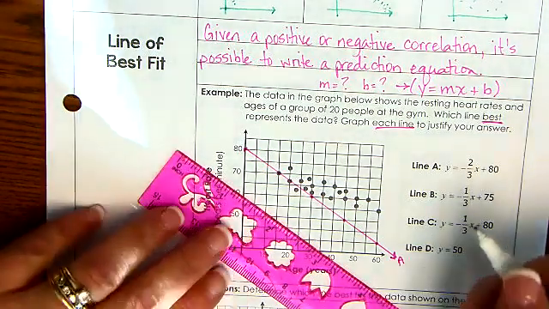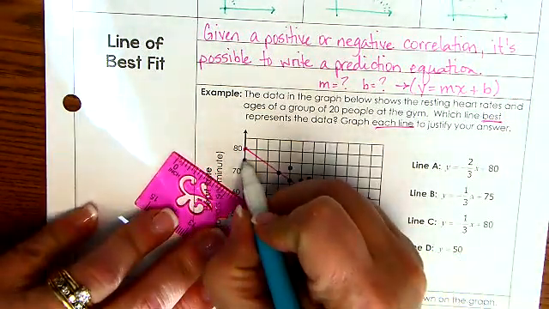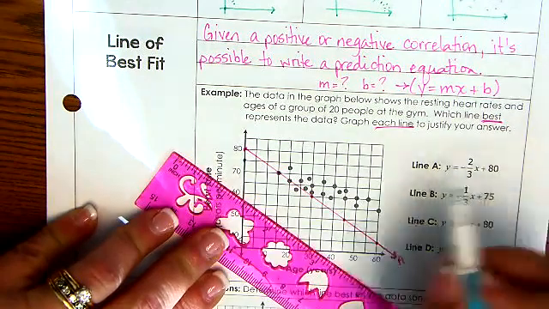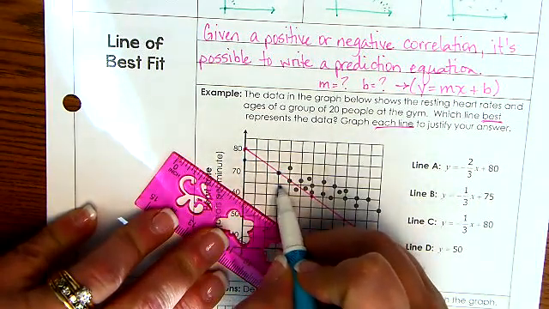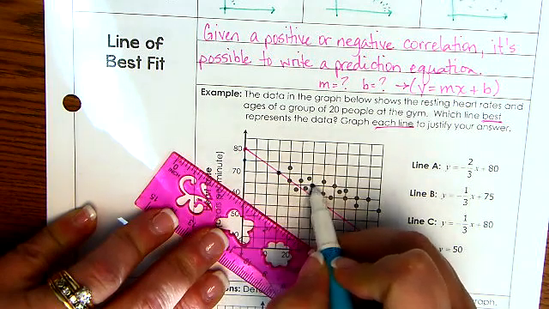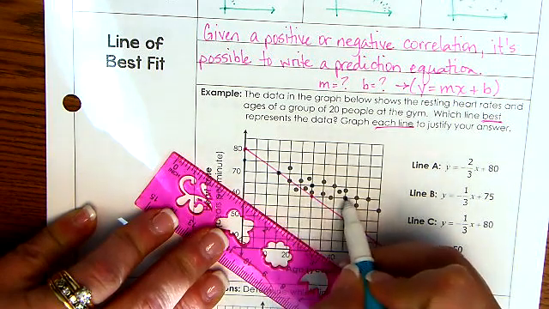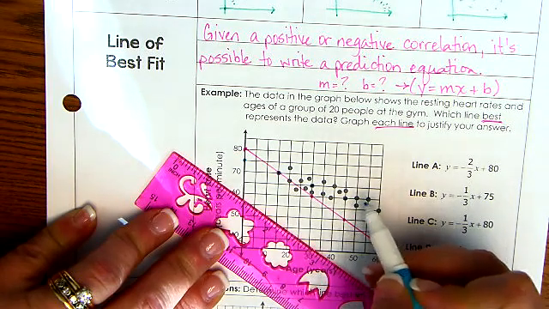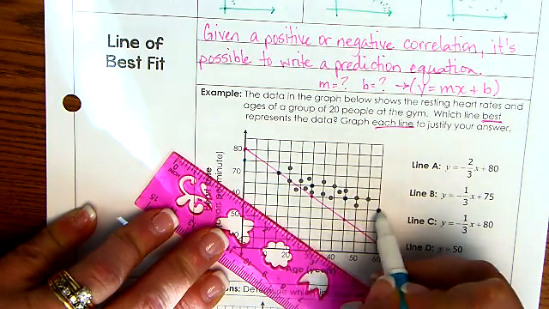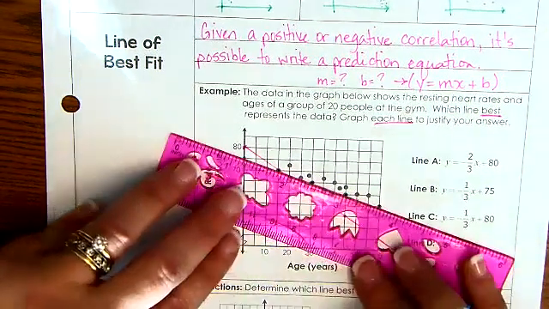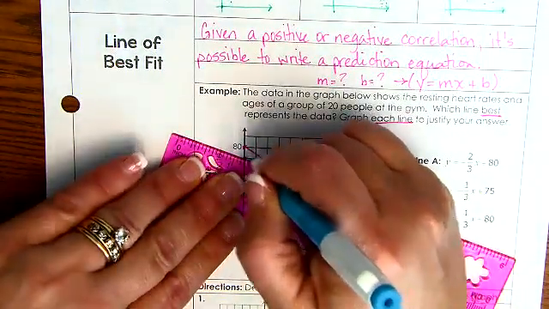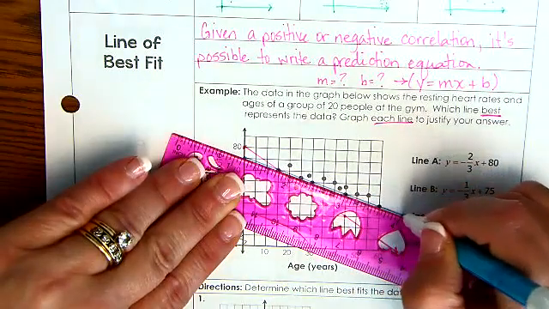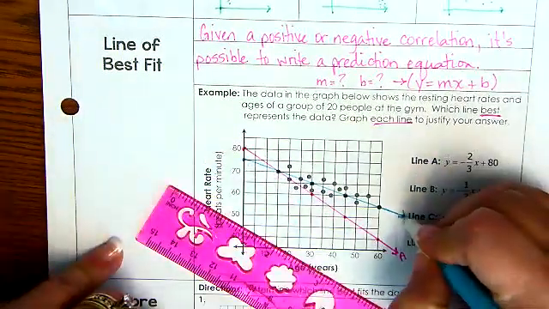Okay, line B starts at 75. It has a slope of -1/3. Over 3, down 1. Over 3, down 1. Over 3, down 1, over 3. I hit 4 points in that. It's pretty interesting in itself.